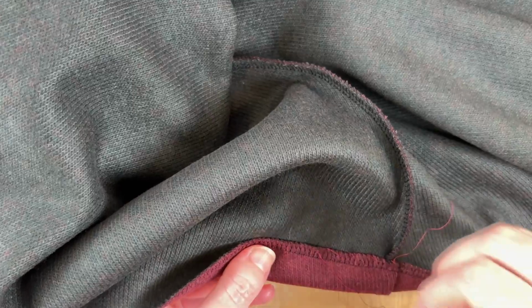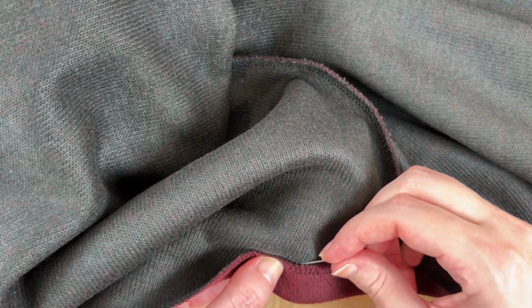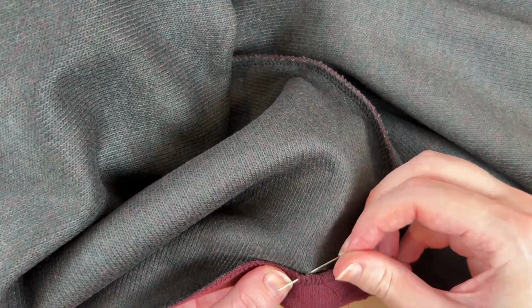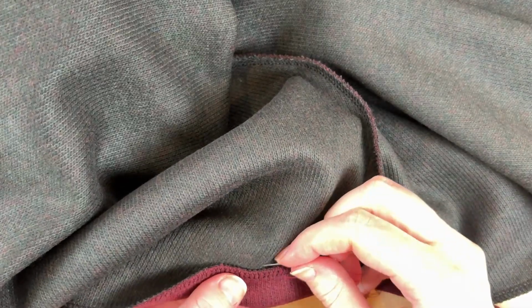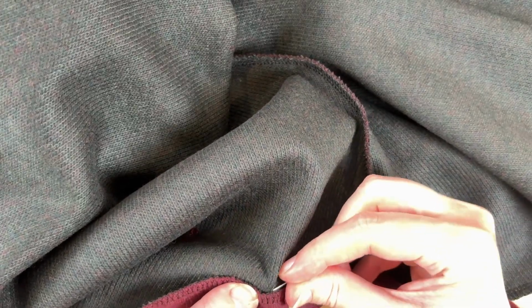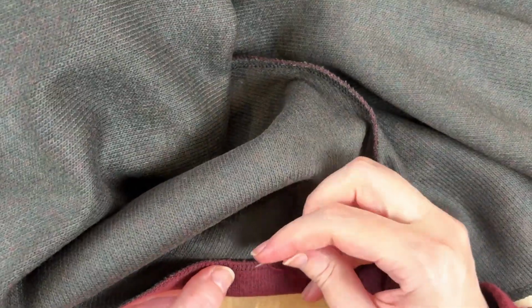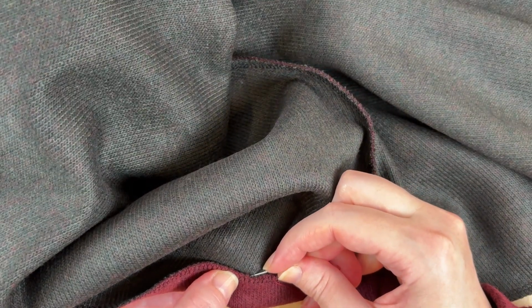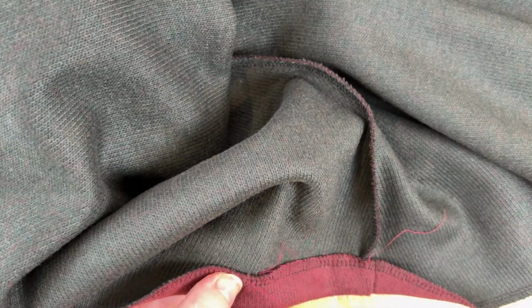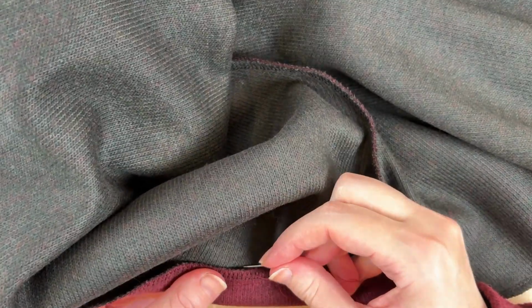So don't make any complicated job out of this. Again, this is not going into the washing machine. I don't think the hem needs to be super sturdy. Just keep the fabric up.